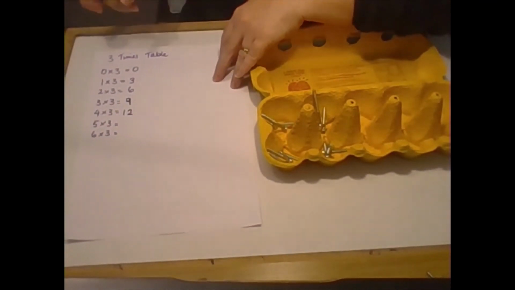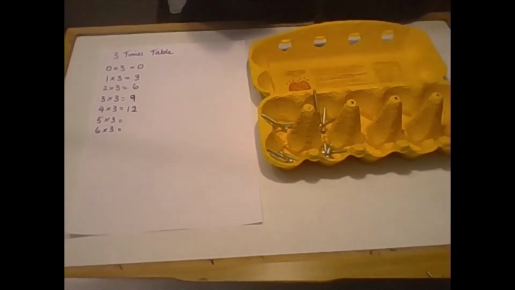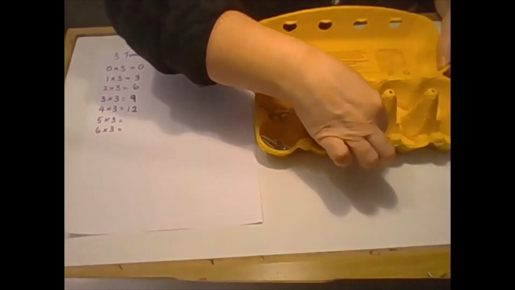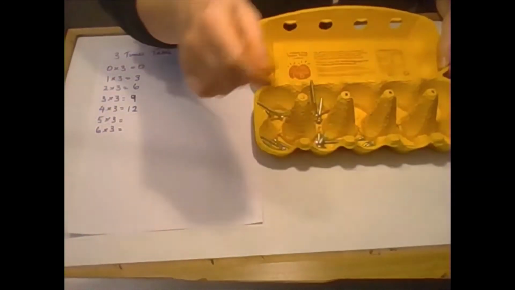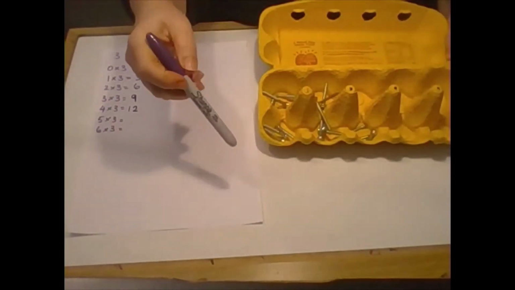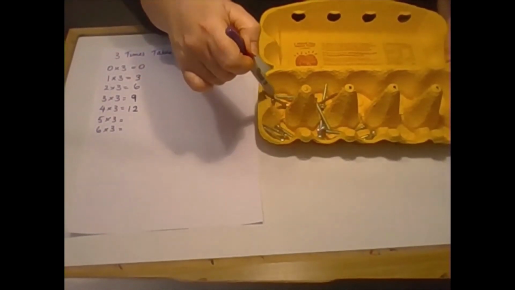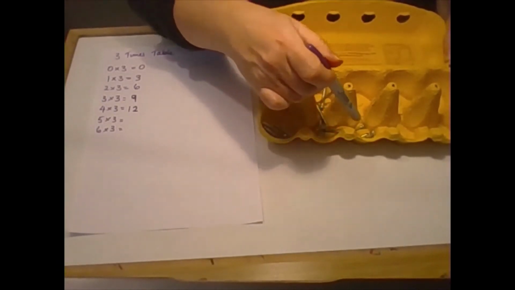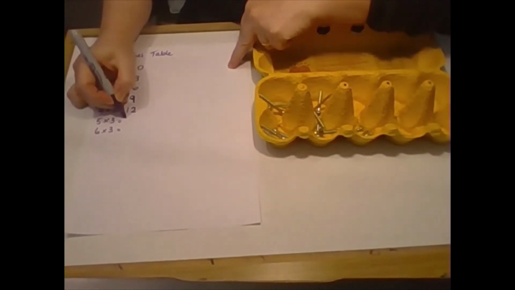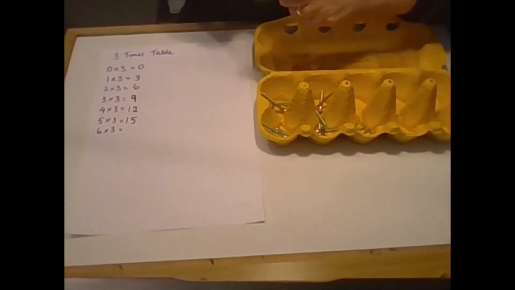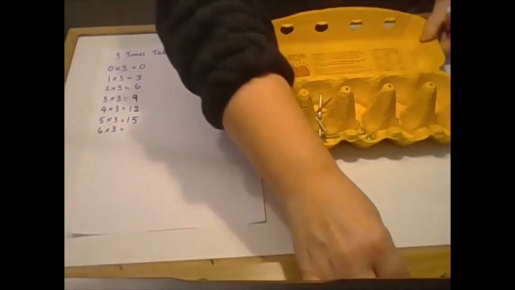We're nearly halfway through our times table already. So 5 times 3, another 3 screws to go in. 1, 2, 3. So how many screws have we got all together? Let's see. 1, 2, 3, 4, 5, 6, 7, 8, 9, 10, 11, 12, 13, 14, 15. So 5 times 3 is 15. Let's go for 6 times 3.